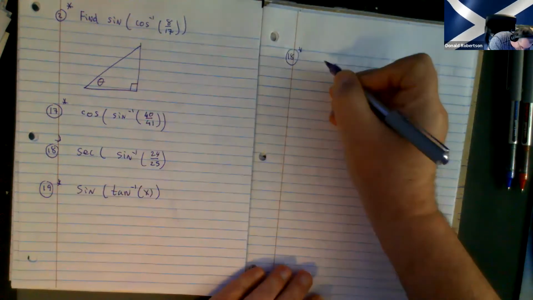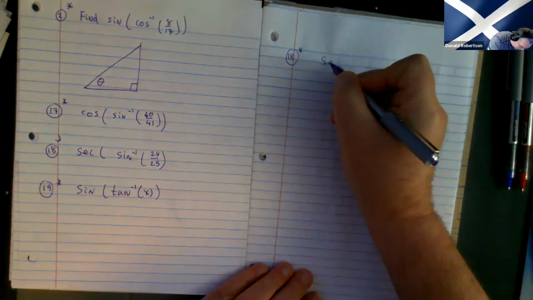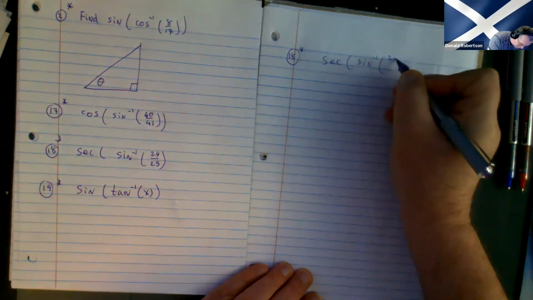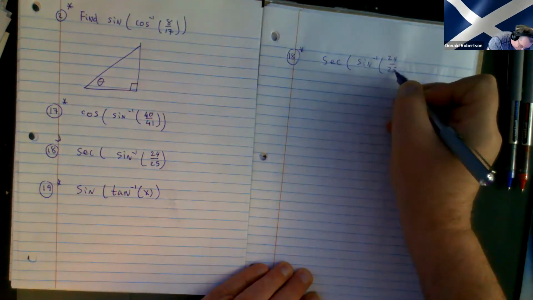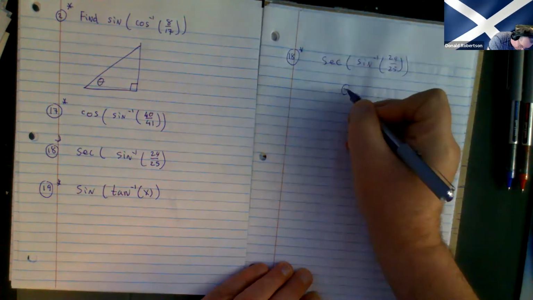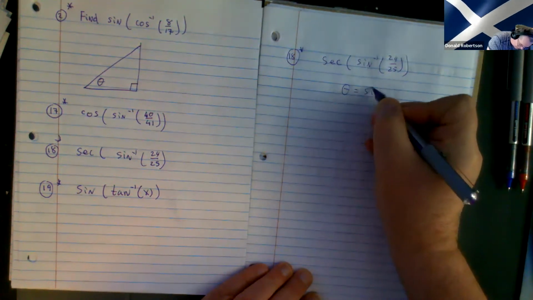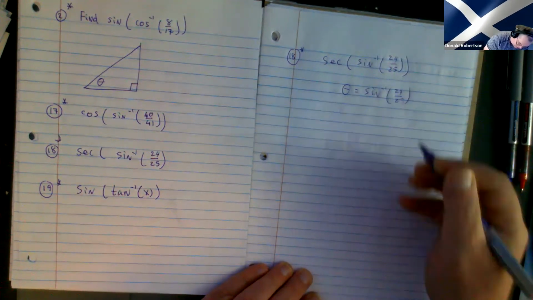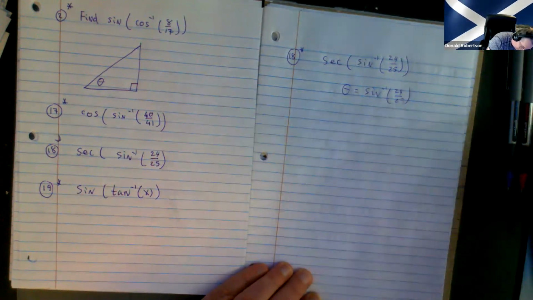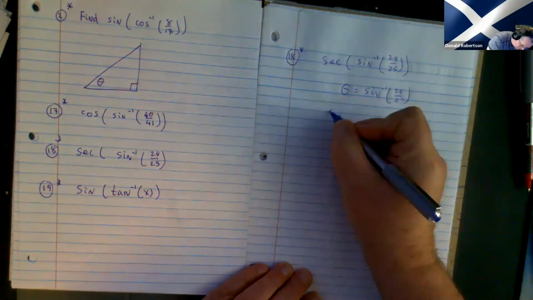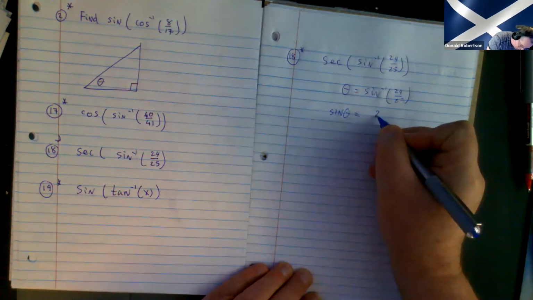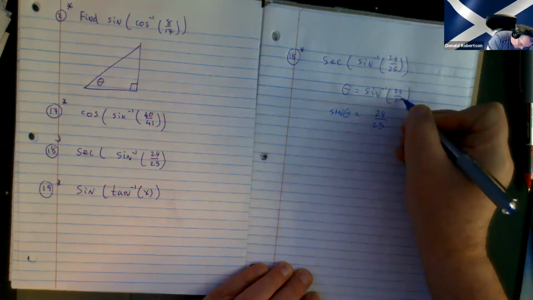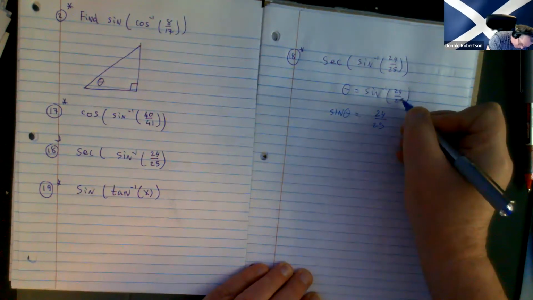So we're going to find the exact value of the secant of the inverse sine of 24/25. So I'm going to call the inverse sine the angle theta, which means that we now know what the sine of theta is, and that is opposite over hypotenuse.